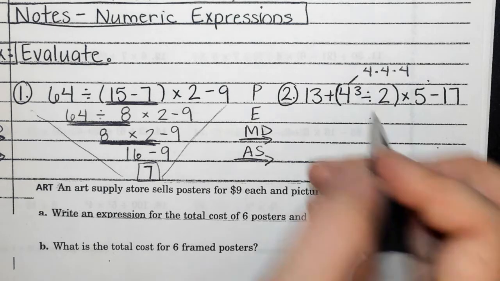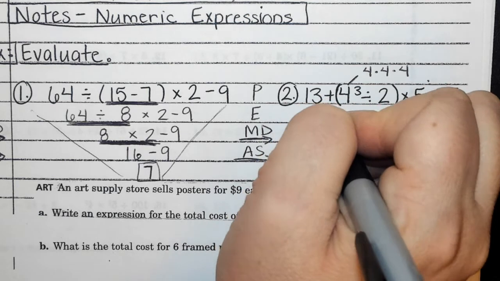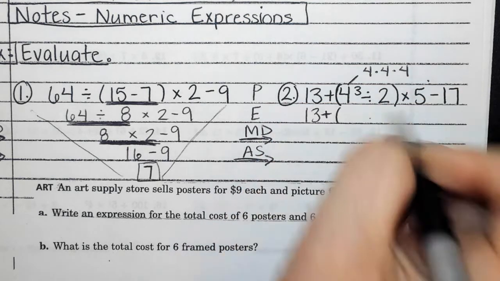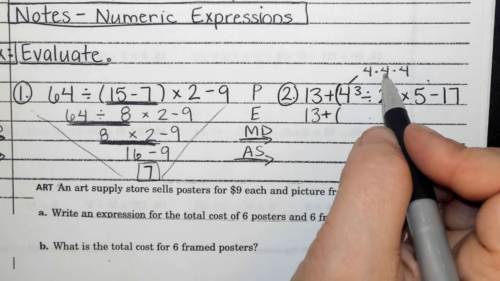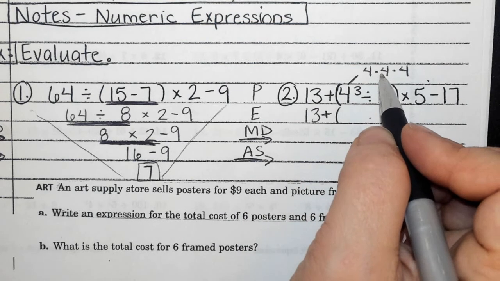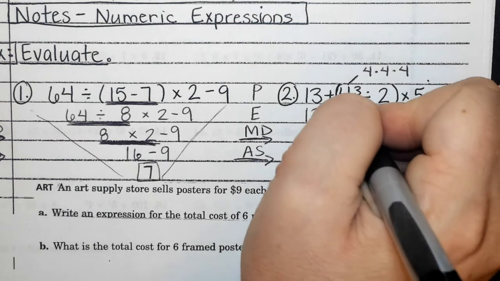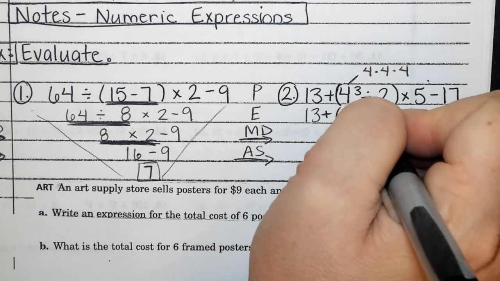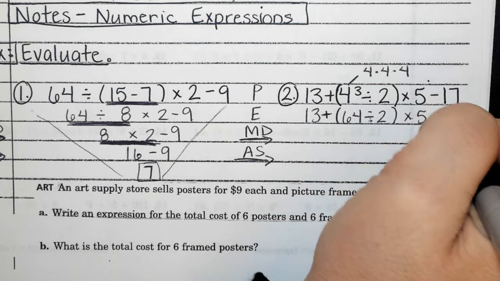All right? So our 13 stays there plus. Have I done everything in the parentheses? No, so that stays there. So 4 to the 3rd. 4 times 4 is 16. Now I've got to do 16 times 4, which is 64, divided by 2 times 5 minus 17.